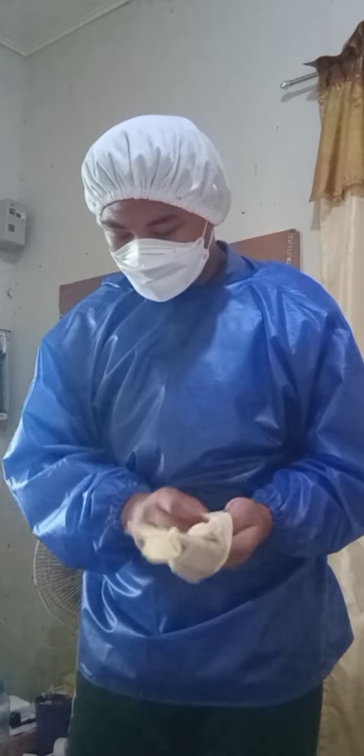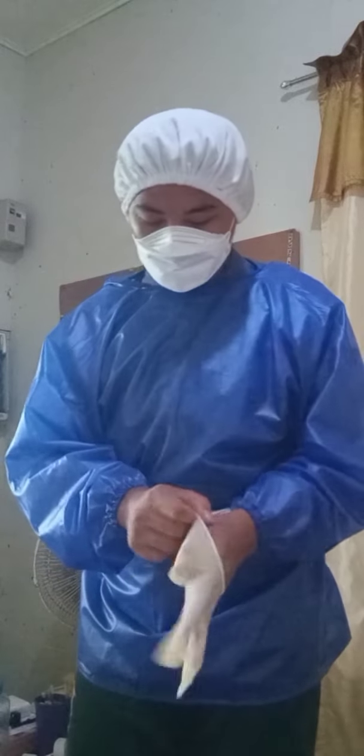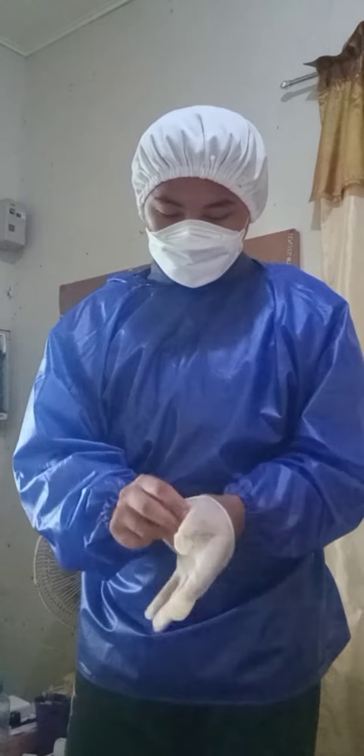Then take clean gloves and do open gloving. Slip fingers into the opening and pull gloves up to gown wristlets. Repeat this with the second glove.